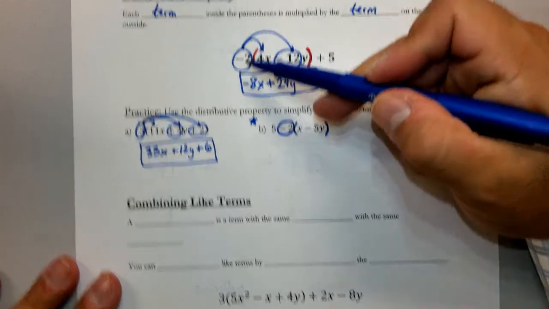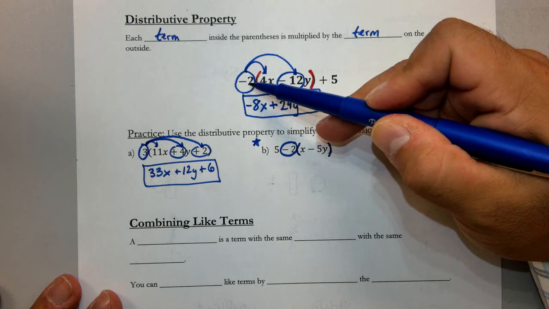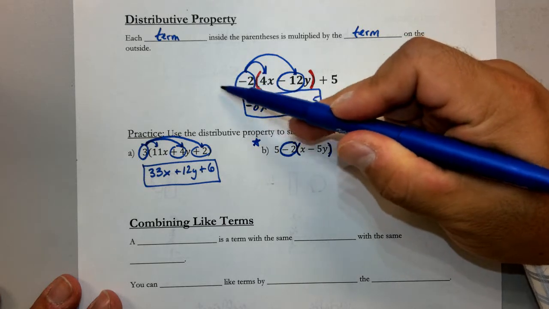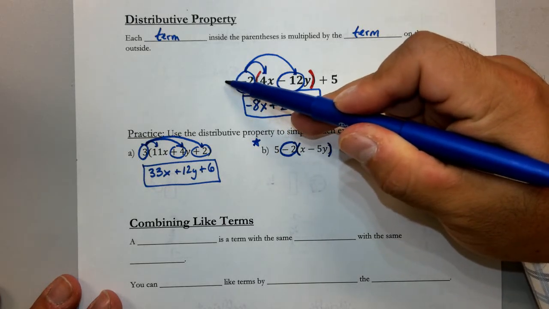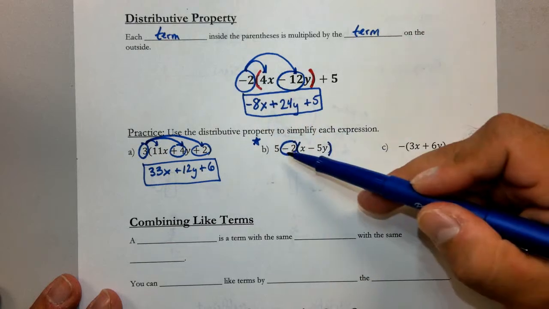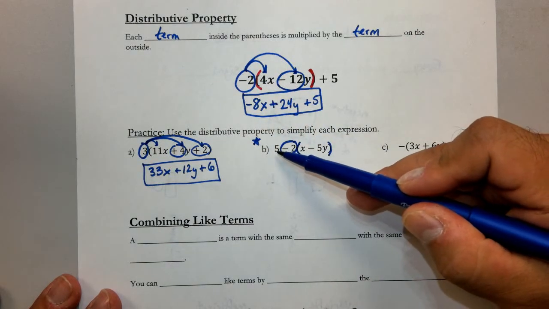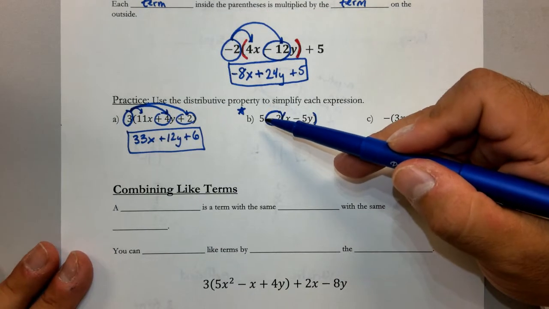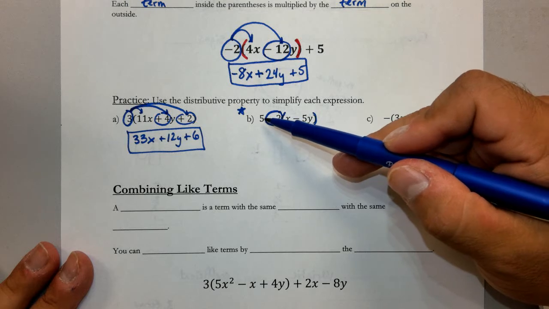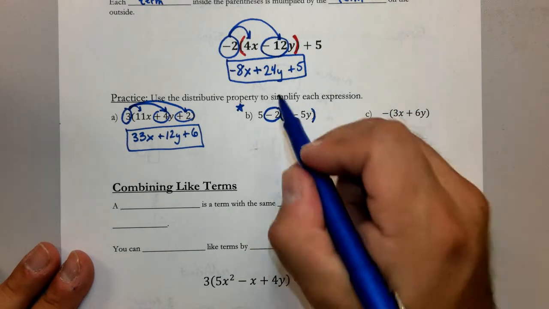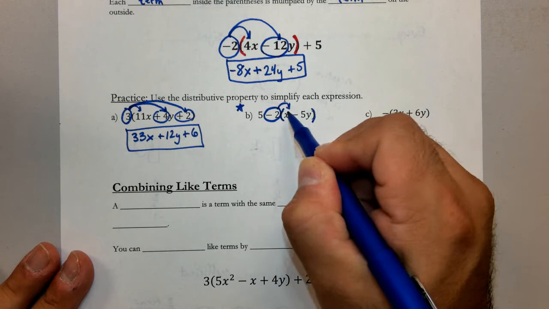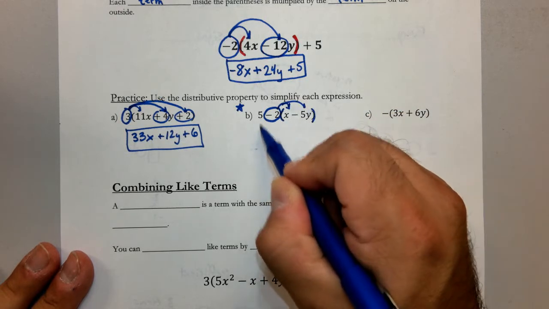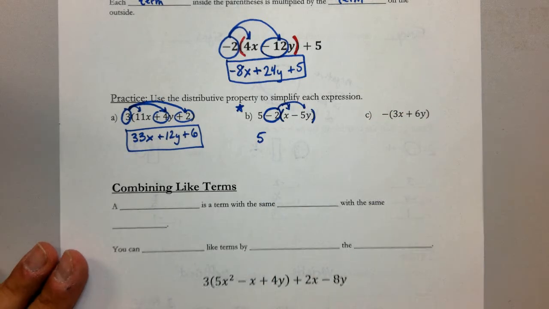We had a negative 2 up front, and it seemed very easy because there was nothing in front of it, on the left of it. But over here we do have a number on the left of it. It's a 5. So in order to avoid any confusion and so you don't lose it later in the problem, the first thing I do before I distribute is take that 5 and write it down, because it is part of the problem and you can't forget it.